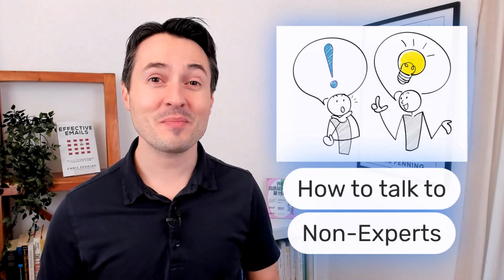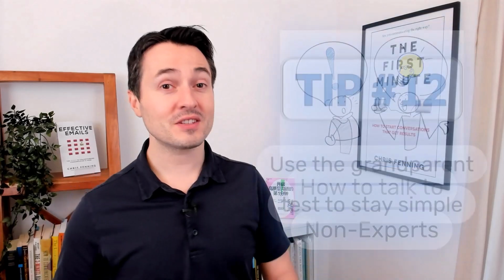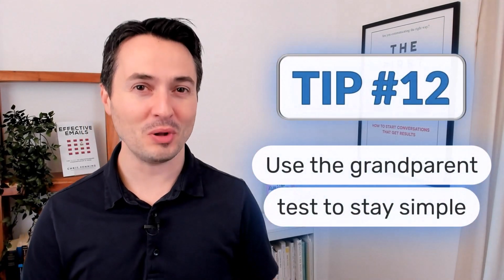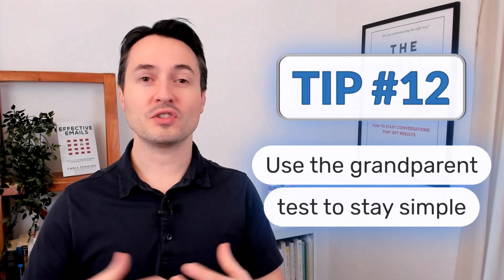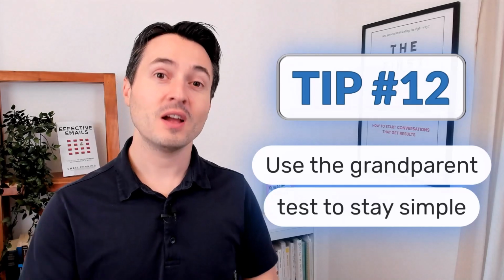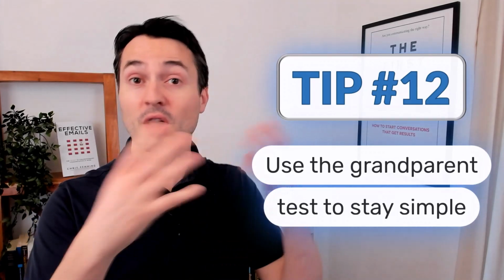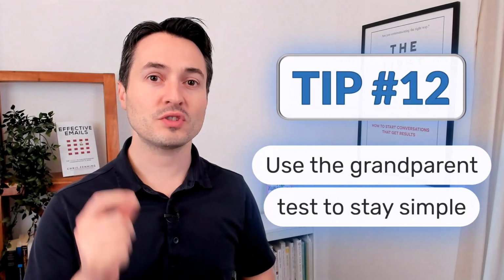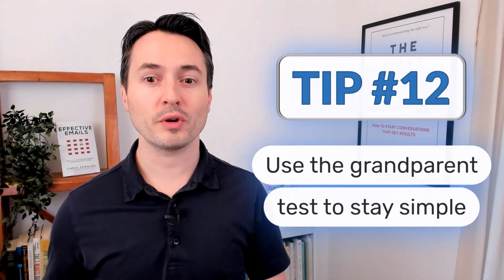This is tip number 12, and this tip is use the grandparent test to stay simple. When you are describing a topic, talking about something to a non-expert audience, use the idea that you are talking to your grandparents to help you stay simple in what you're explaining.